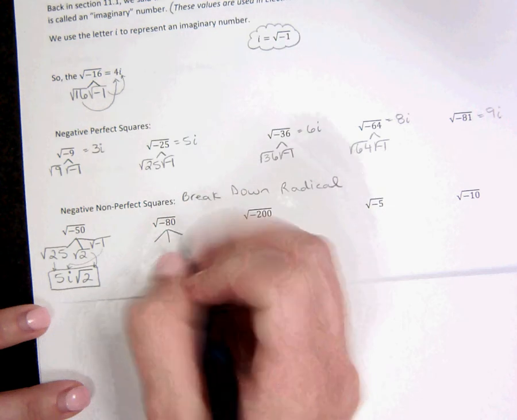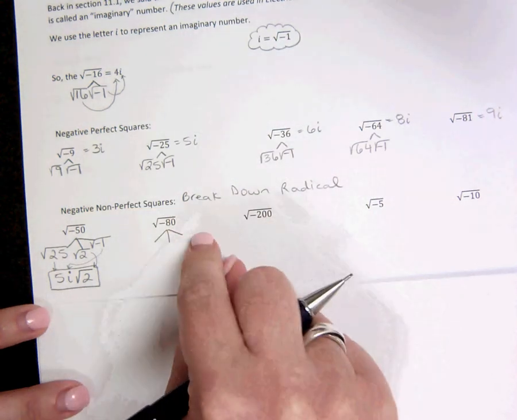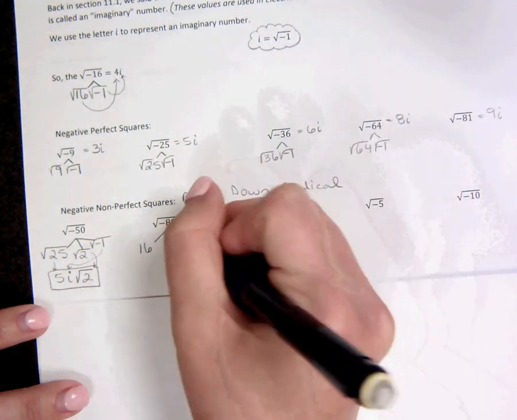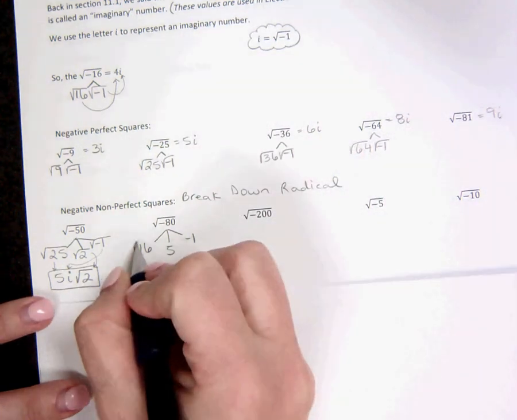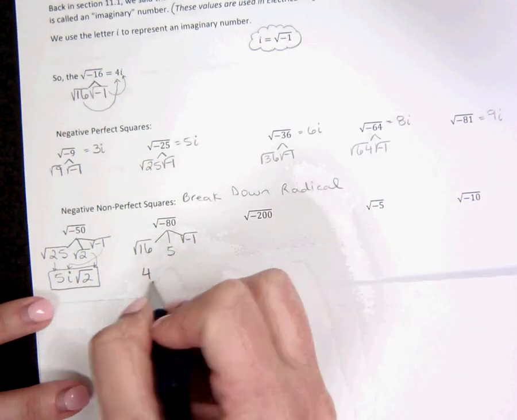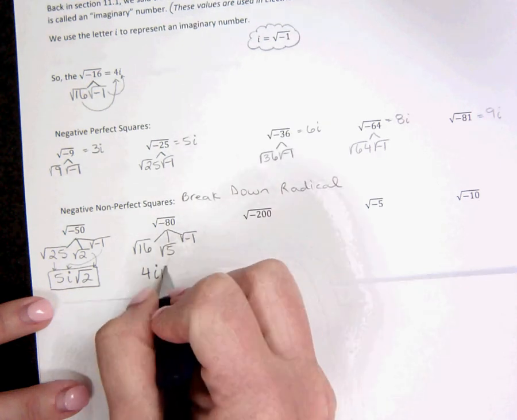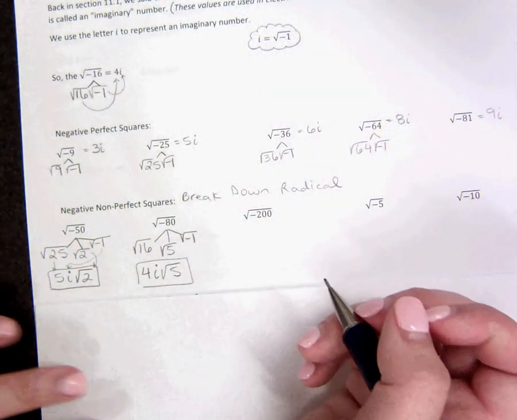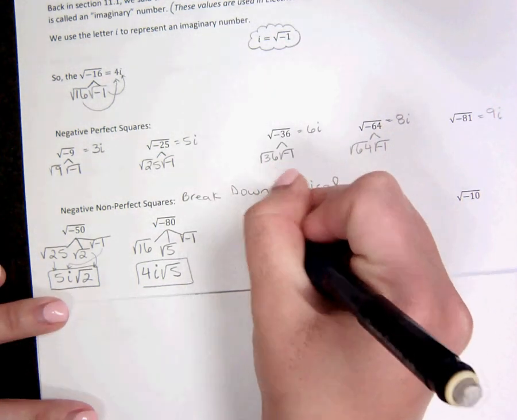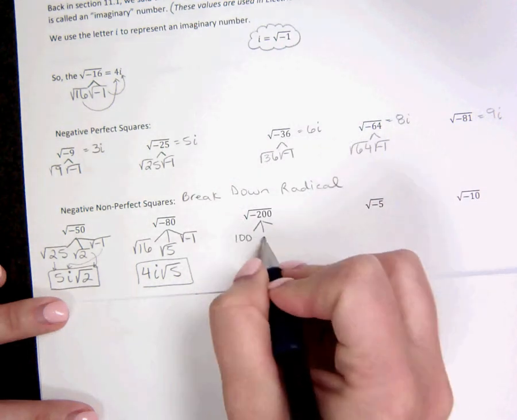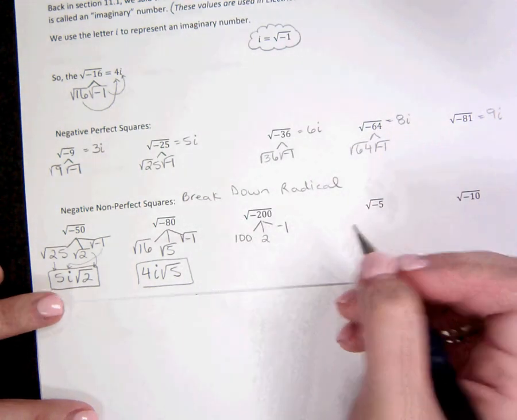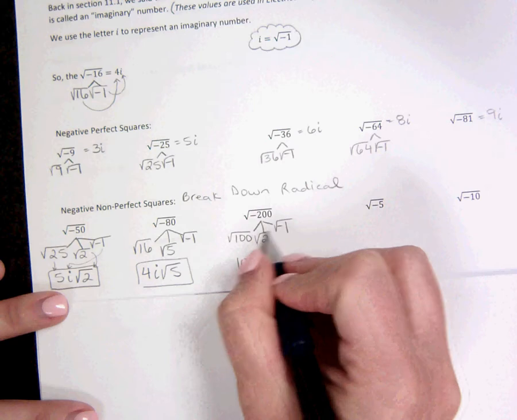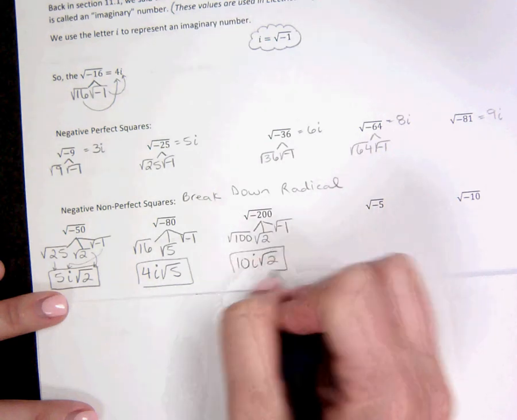Same thing here, we're going to break it down into the perfect square, the number it multiplies with, and negative 1. So that would be 16 and 5 to multiply to 80, and then negative 1. The square root of 16 is 4, the square root of negative 1 is i, and the square root of 5 stays in the radical. So 4i radical 5. You can keep doing these on your own or just follow me. We have 100 multiplies with 2, then negative 1 goes by itself, square root of 100 is 10, square root of negative 1 is i, and then square root 2. So 10i radical 2.